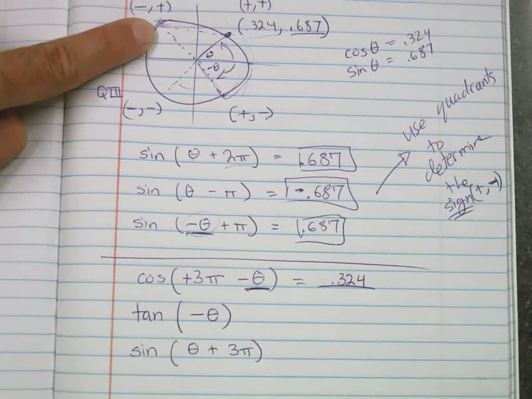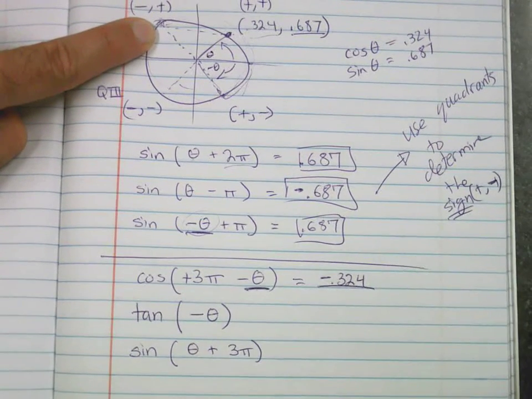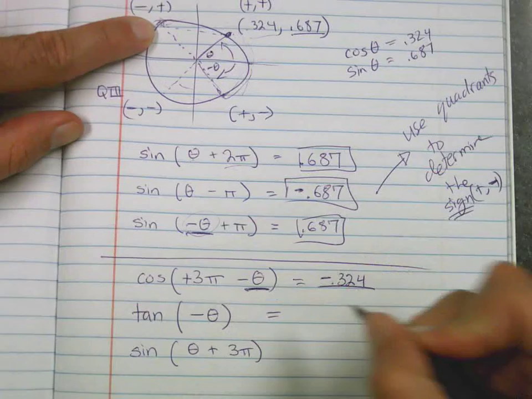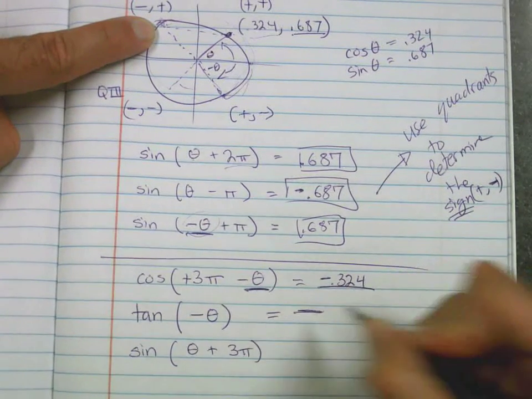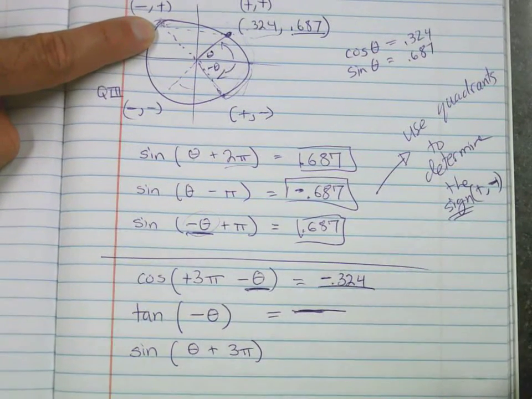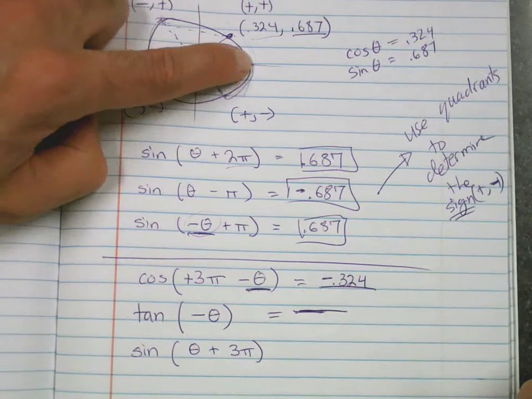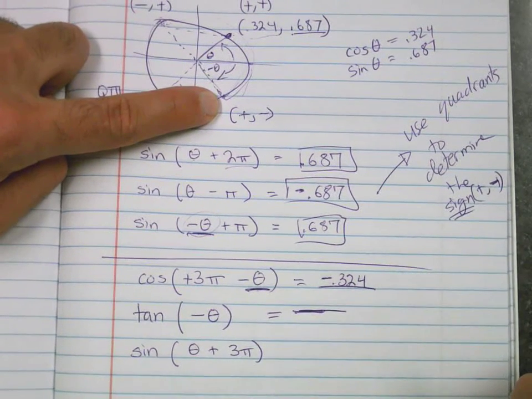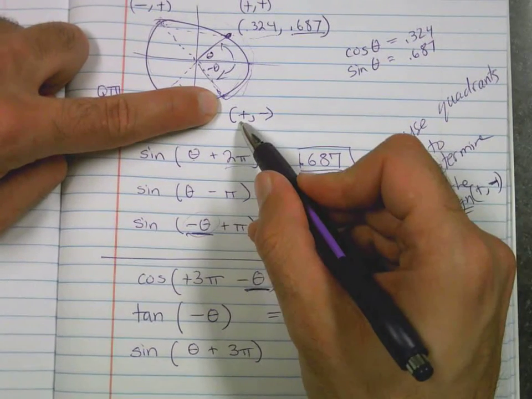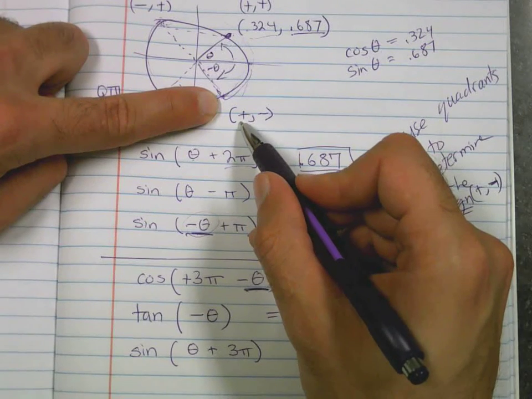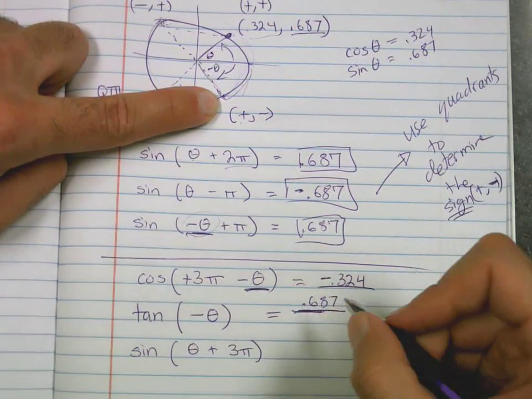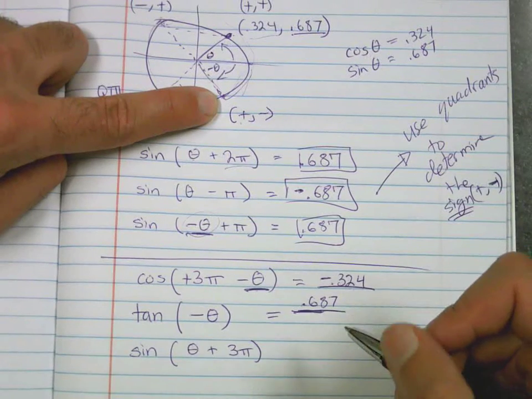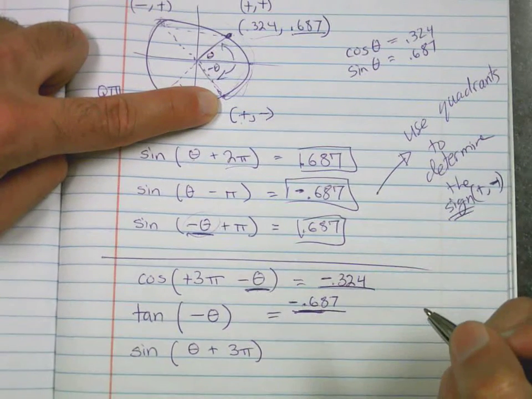Let's keep going. Tangent is what over what? Right, it's y over x, so remember that. It's going to be a fraction, y over x. It's a negative theta, so here's a negative theta. And it's y over x, and y is 0.687. Is y positive or negative in quadrant 4? That's right, it's negative. So over x, that would be over 0.324. Is x positive or negative in quadrant 4? It's positive, and so that's my answer.